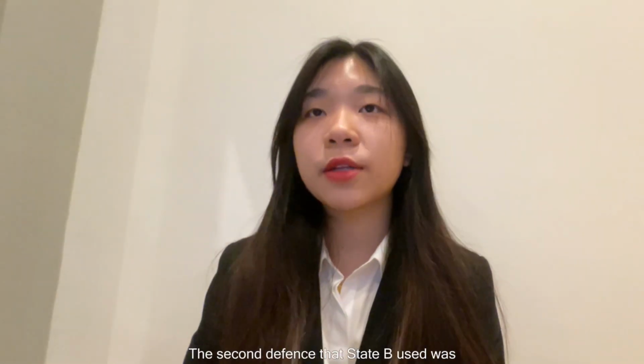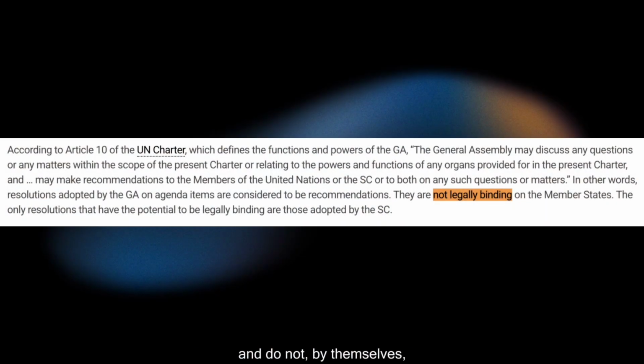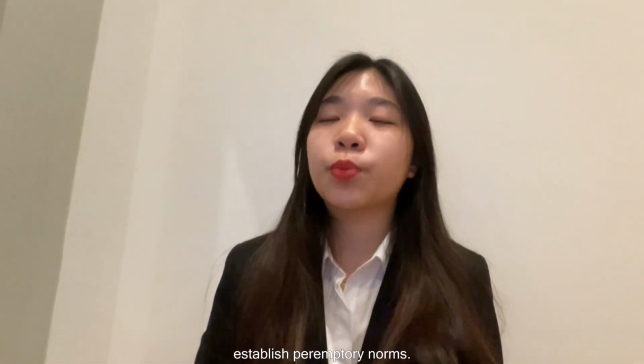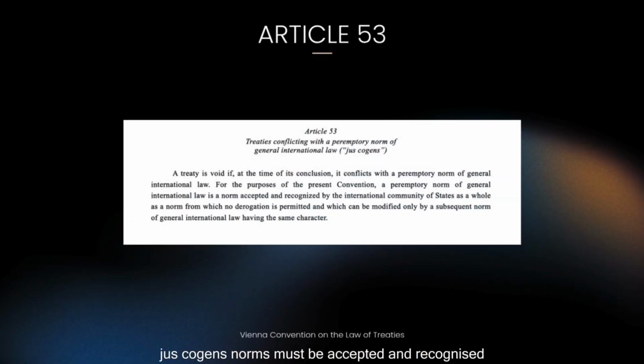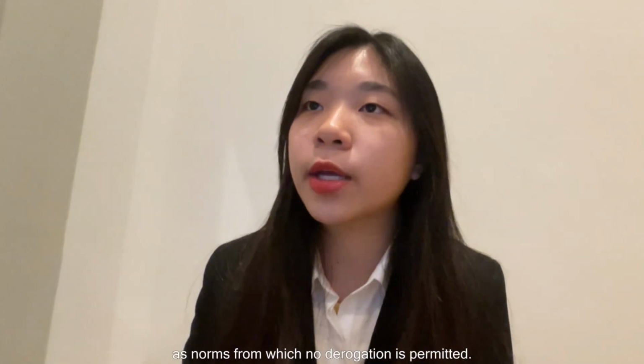The second defense that State B used was the United Nations General Assembly's resolution, which says that it recognizes access to clean water as a fundamental right. The UNGA resolutions are not legally binding and do not, by themselves, establish peremptory norms. According to Article 53, jus cogens norms must be accepted and recognized by the international community of states as a whole as norms from which no derogation is permitted.